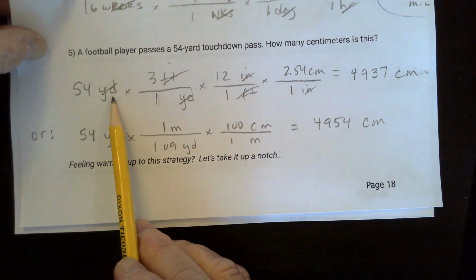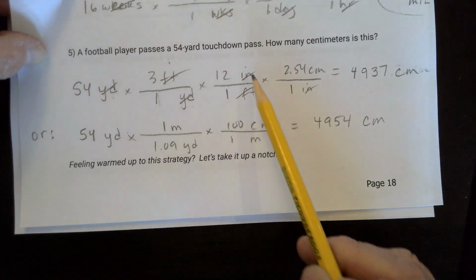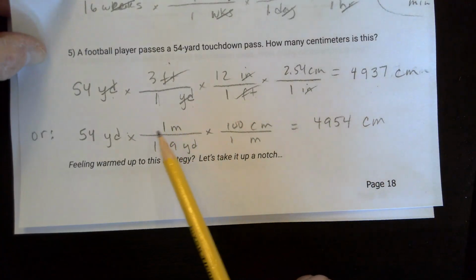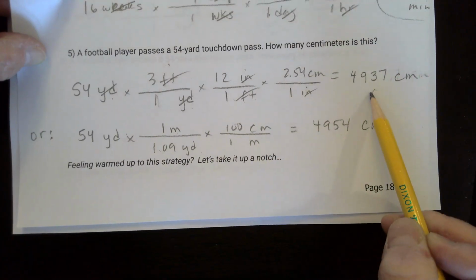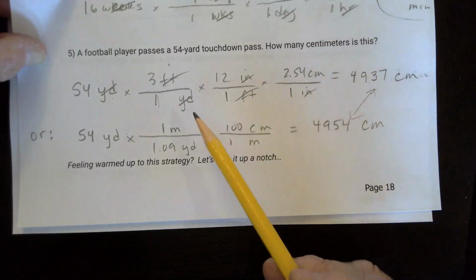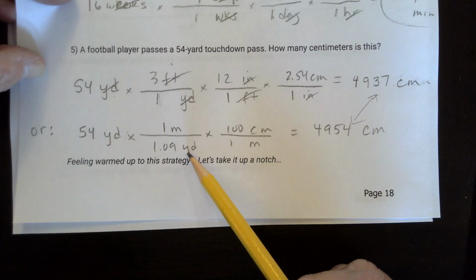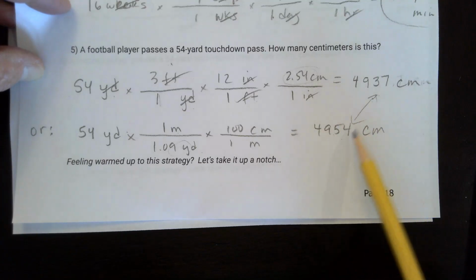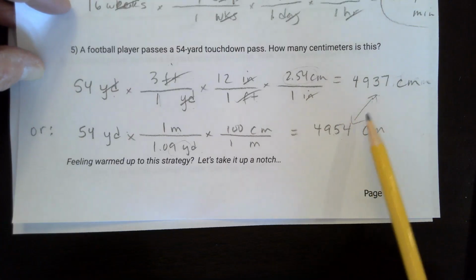Depending on how you approached it, you would end up with going from yards to feet, feet to inches, inches to centimeters. You end up with 4,937 centimeters. Or if you convert it directly from yards into meters, meters into centimeters, you're going to get this. Now notice there is a discrepancy. This is due to the fact that this is not as precise as it should be. 1 meter is not exactly 1.09 yards. And because this is a rounded number, they're not perfect equalities. You're going to have some slight rounding differences.